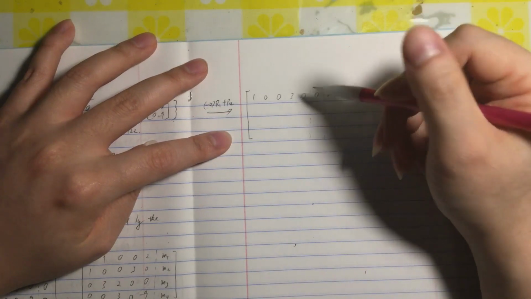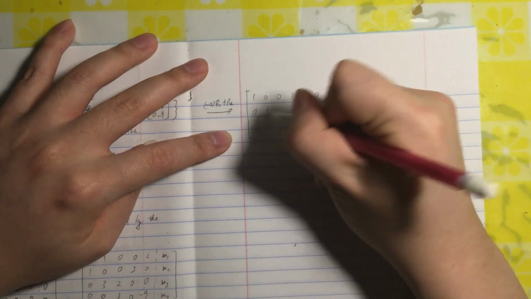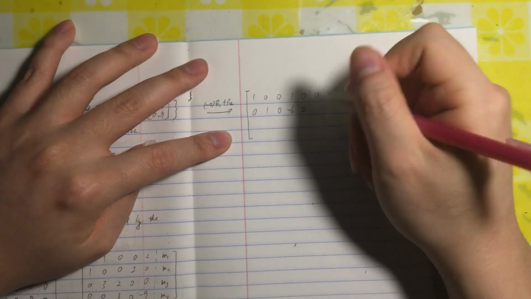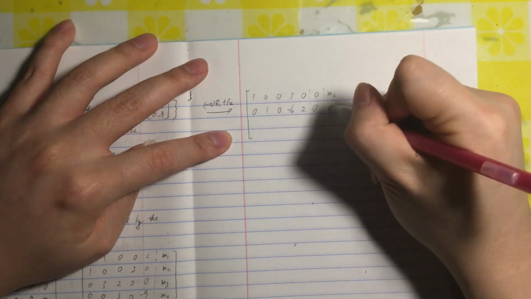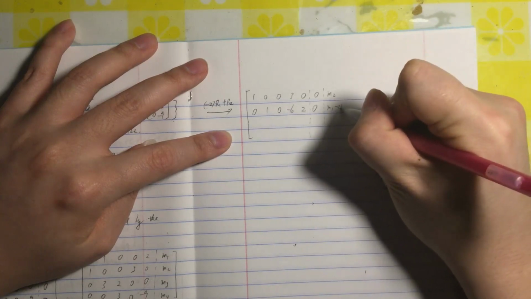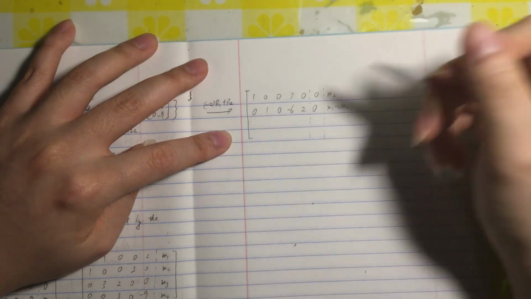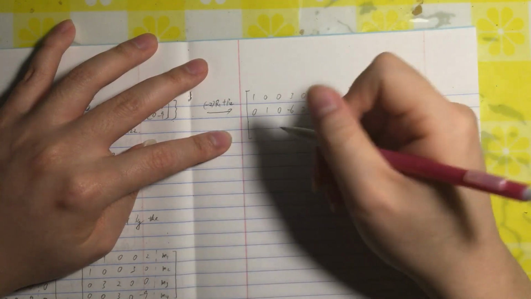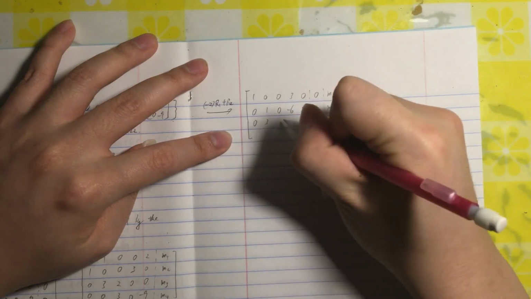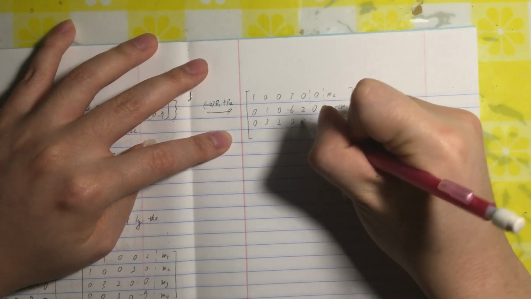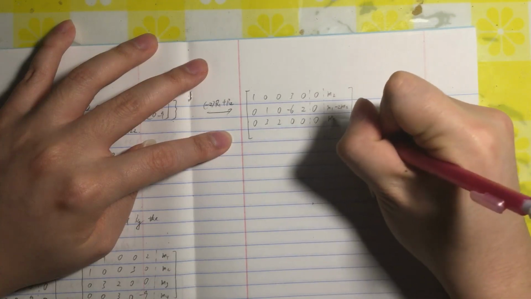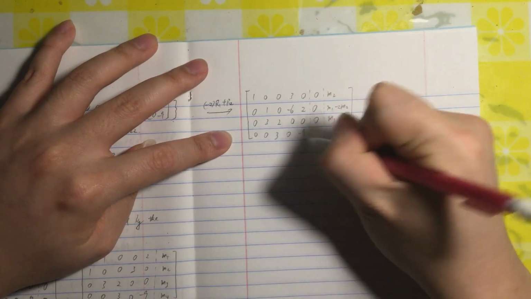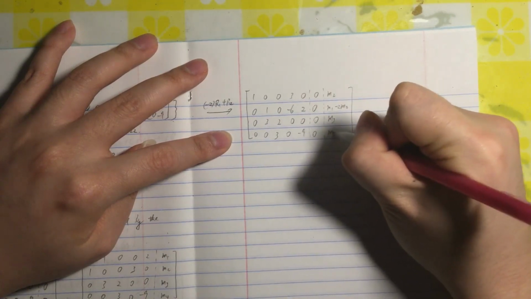Second row: I get 0, 1, 0, -6, 2, 0, M1 minus 2 M2. And the third row and the fourth row stay the same. I get 0, 3, 2, 0, 0, 0, M3 and 0, 0, 3, 0, -9, 0, M4.